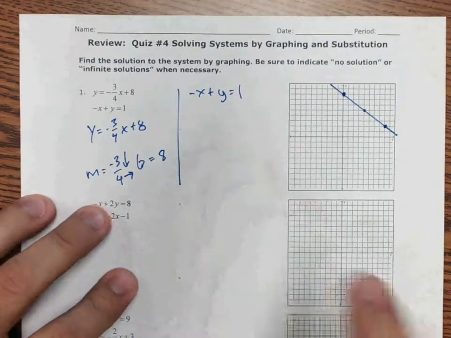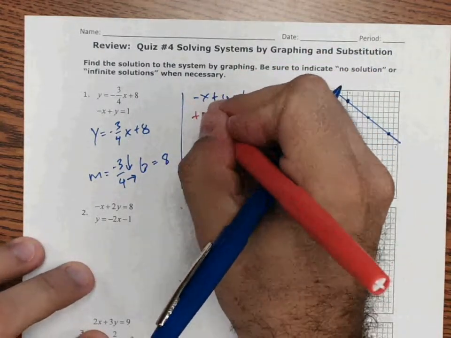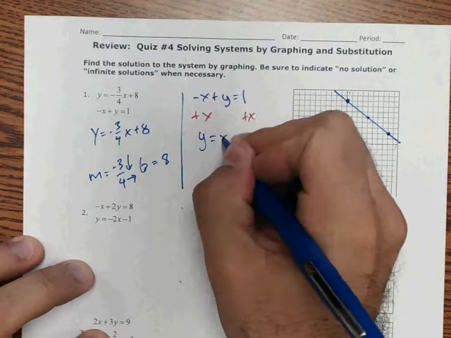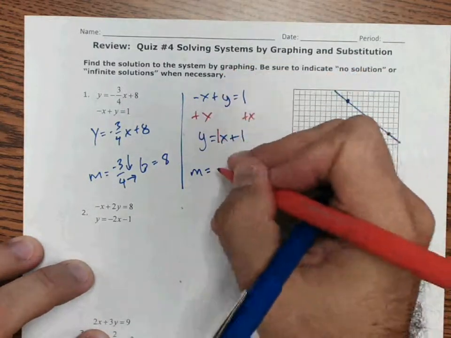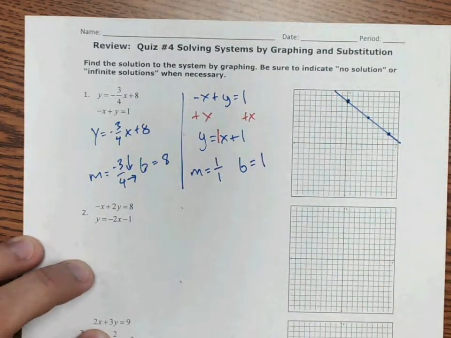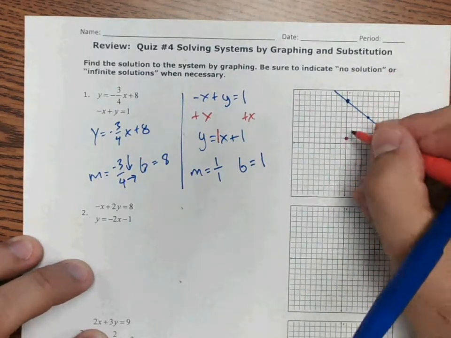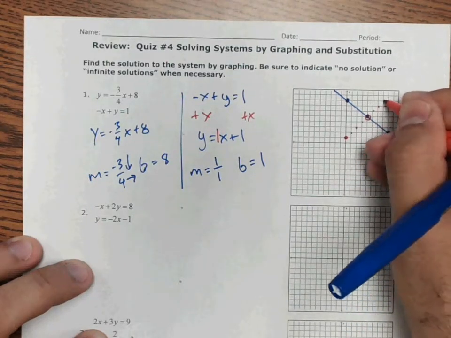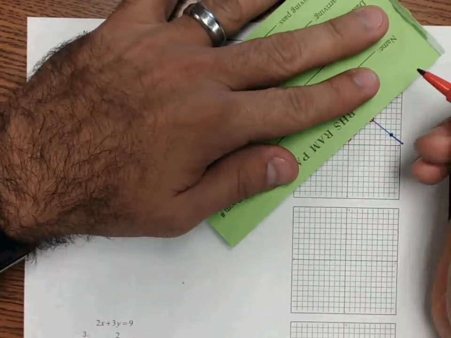My other one I need to solve for y. Now it's close, but I do need to get that x on the other side. So I'm going to add x to both sides, which leaves me with y equals x plus 1. So my slope here, since it's 1x, is going to be 1 over 1. My y-intercept is going to be 1. So I'm going to put a point at y equals 1 on the y-intercept, and then my slope is going to go corner to corner, 1 up, 1 to the right. And here is my graph.